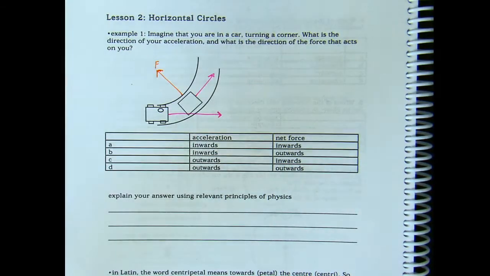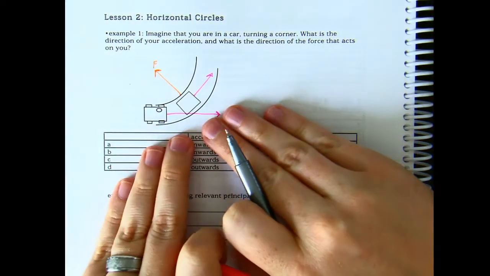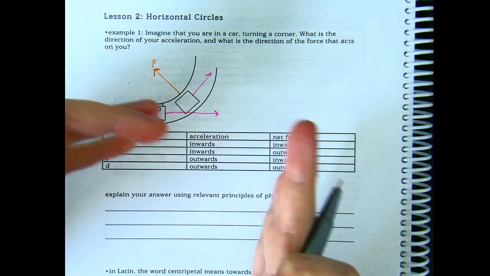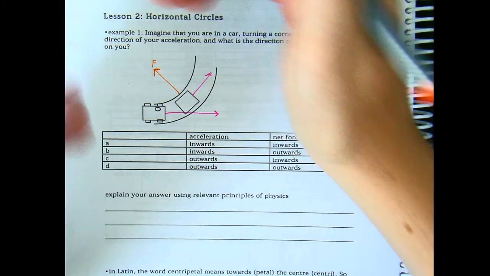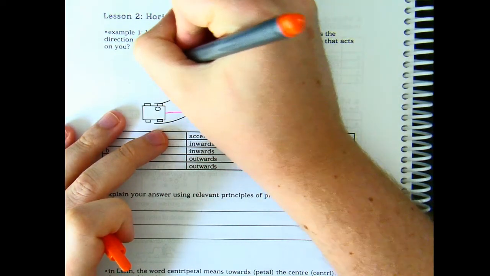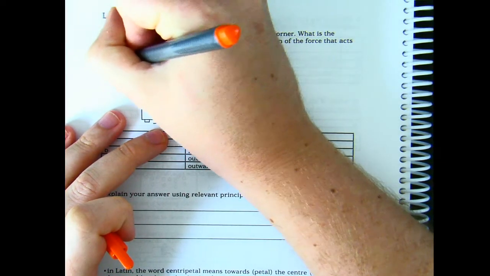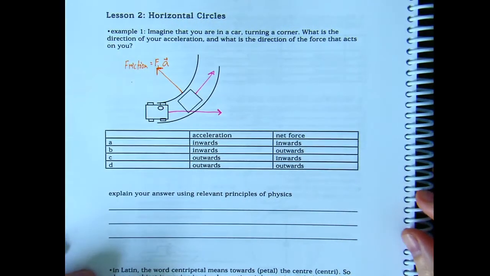In the case of a car on the road, that inwards force is the friction between the tires and the road. So friction's actually pushing you in. You want to continue going straight. It's the friction between your tires and the road that are making you turn around there. And so if force is in that direction, acceleration has to be as well. So in this case, this force is, I'll put it on this side, friction. And your acceleration's headed in.